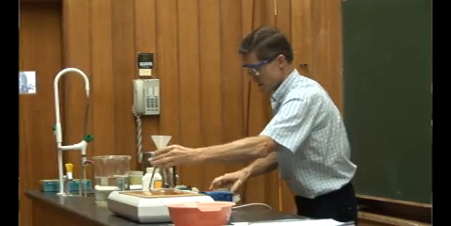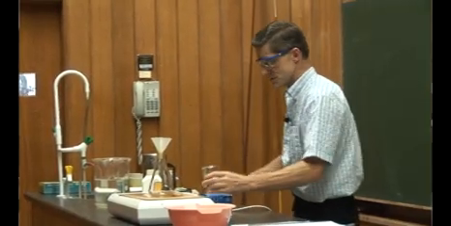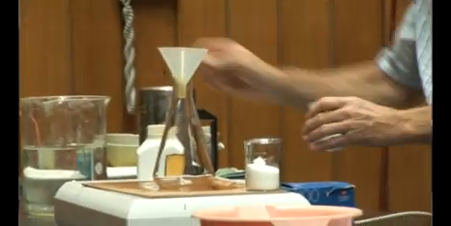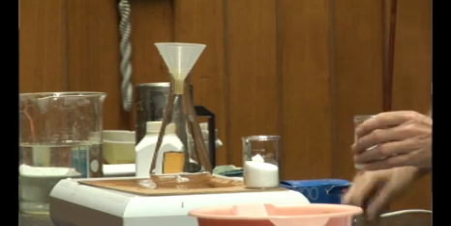Now, I want to mix two materials together. This is sort of a little bit of an unusual reaction in that it's a solid state reaction. It occurs with solids.